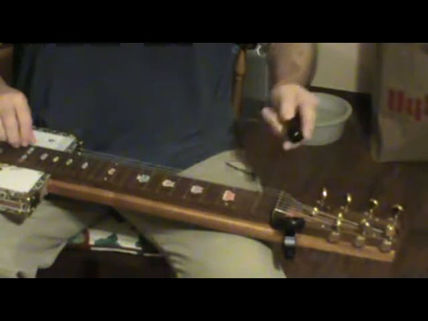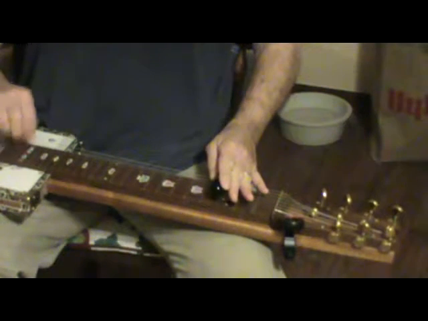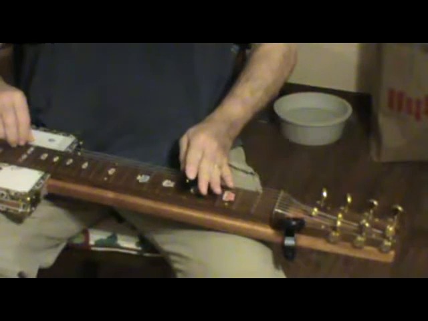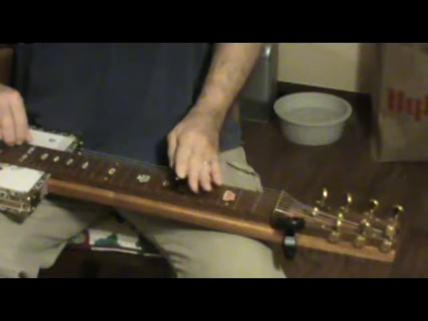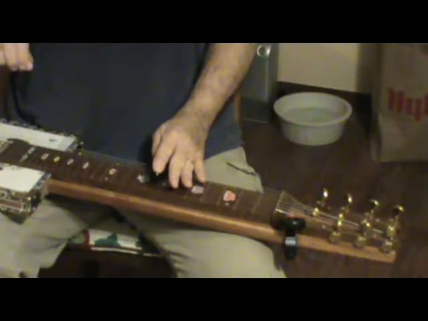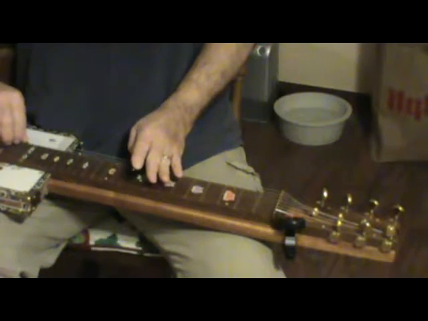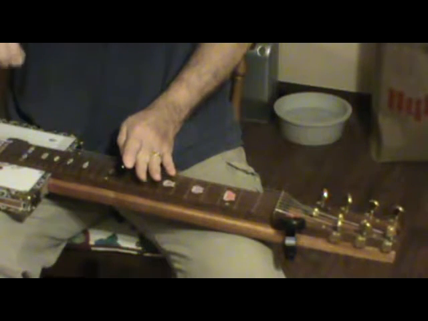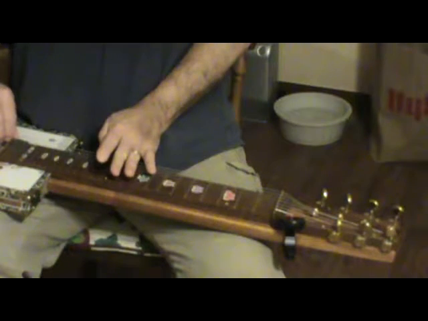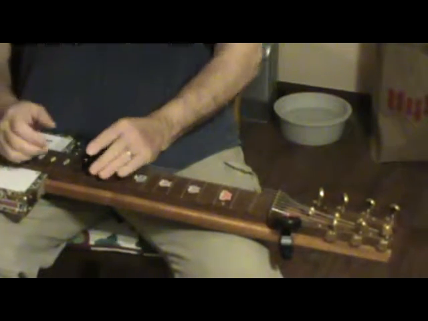The third note in that scale is 3. The fourth is F. The fifth is G. The sixth is A. The seventh is B. And we go back to the C chord.